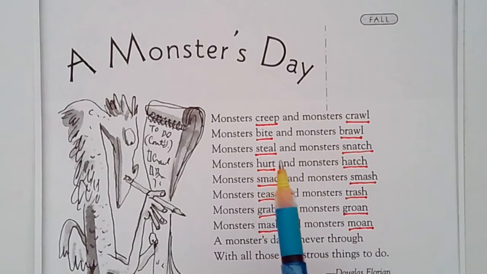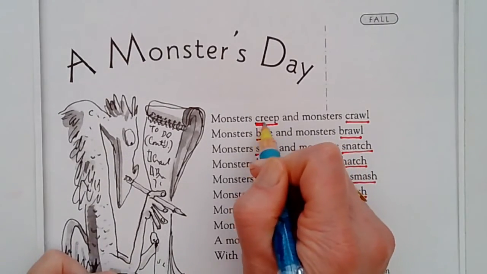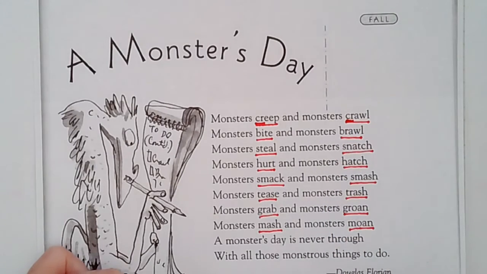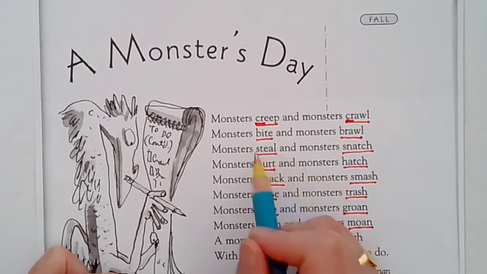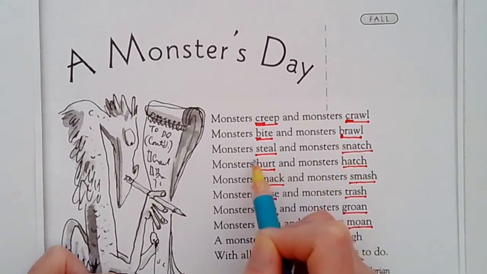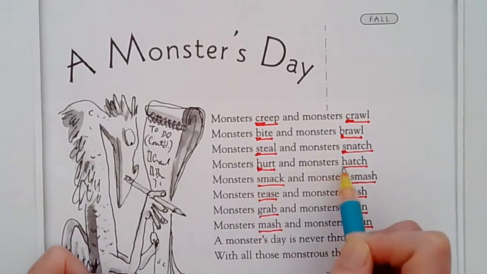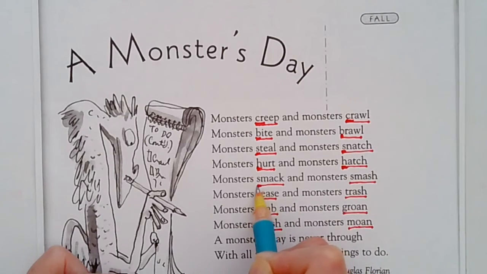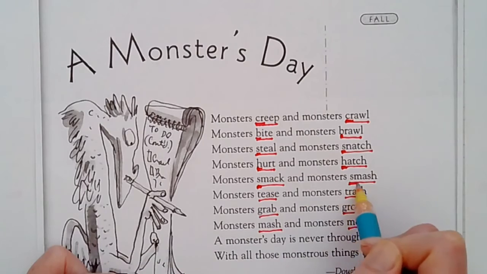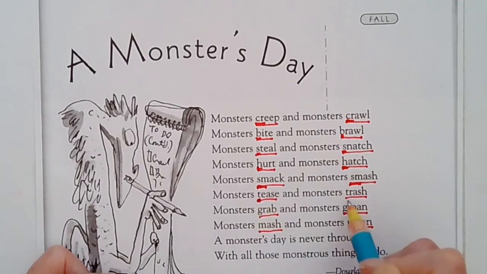Creep, crawl. You have the C and R that makes the cr sound, and that's what is called alliteration. You have the same thing with bite and brawl. You have that B sound. Steal, snatch. You have the S sound here. Actually, it's more than just S. It's S and M that makes sm. Tease, trash. Grab and groan have the G and R.